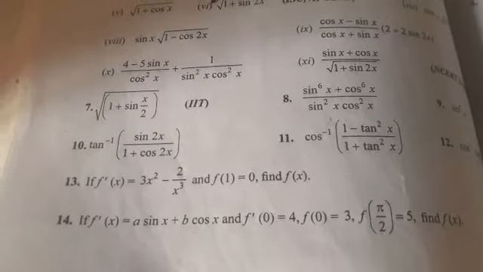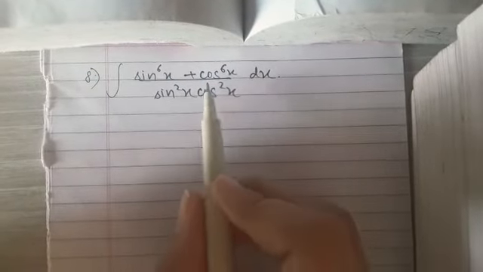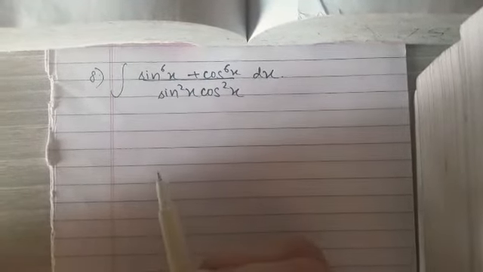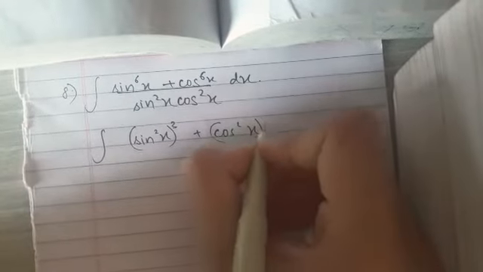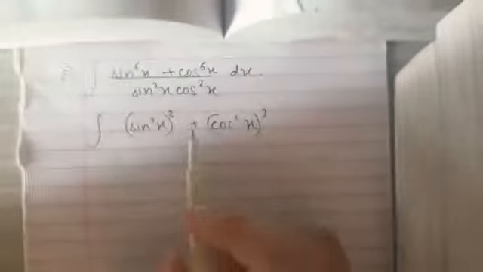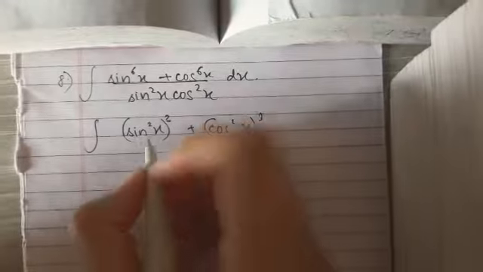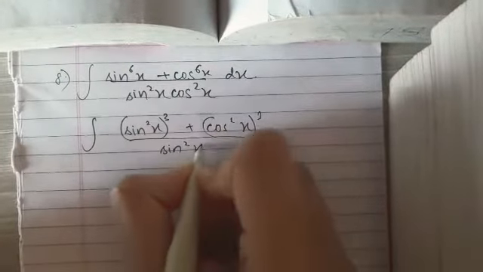So let's begin. The 8th question is (sin^6 x + cos^6 x) upon sin square x cos square x. There are quite a few tricky steps involved in this, so be sure to watch carefully. First of all, I'm going to write it as (sin square x) cube plus (cos square x) cube. Now we can see that this has come in the form of a cube plus b cube, upon sin square x cos square x.